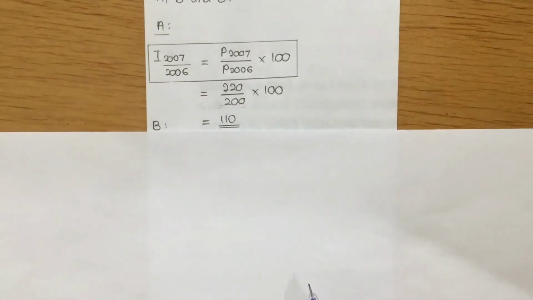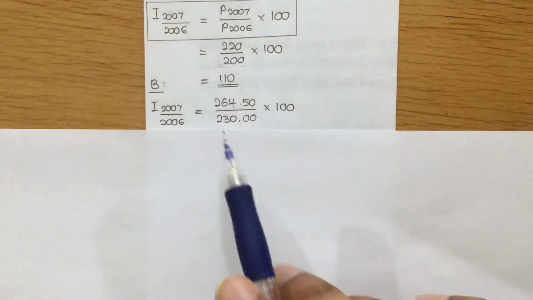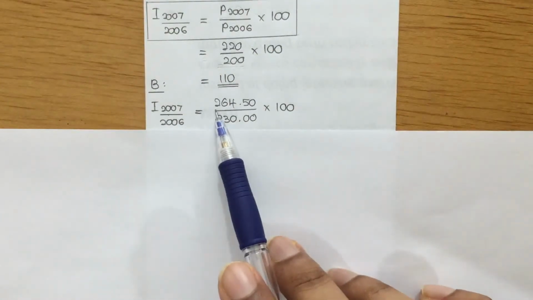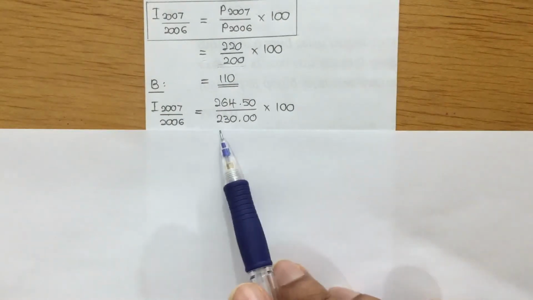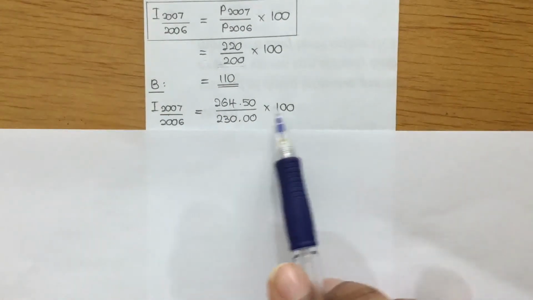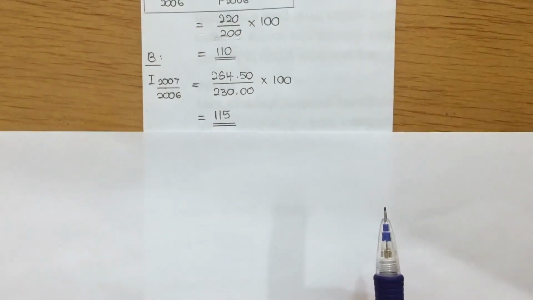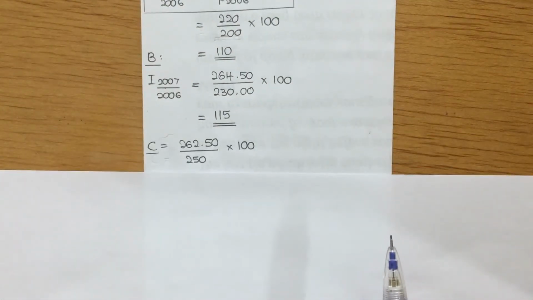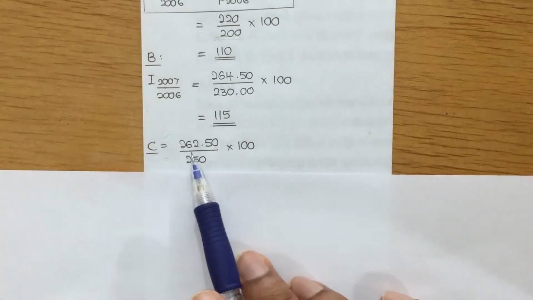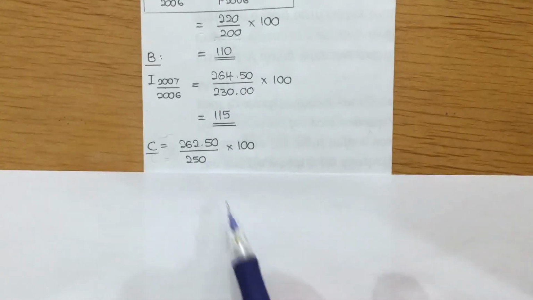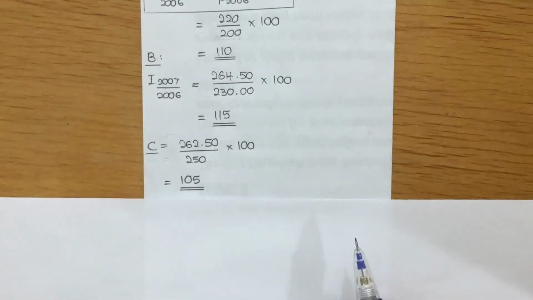Let us proceed to building material B. The price index for the year 2007 with base of 2006 equals 264.50 divided by 230 times 100. You calculate this, you should get your answer 115. Let us take a look at building material C. To calculate the price index for building material C equals 262.50 divided by 250 times 100. You calculate this, you should get your answer 105.